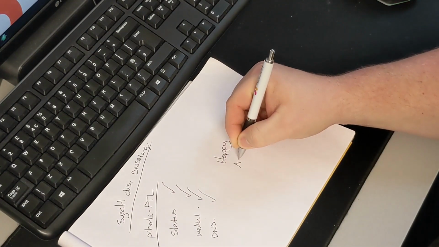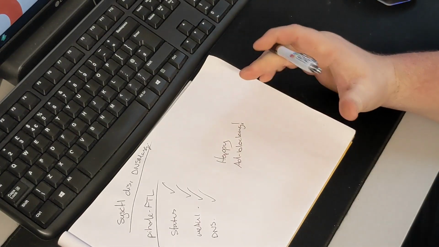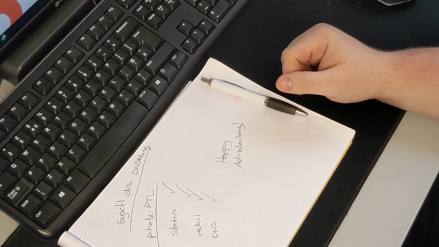So happy ad blocking, and that confirms it. Pihole running on Cloudkey V1 even in 2024, as if by magic.